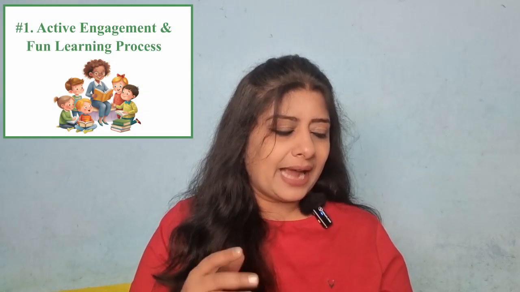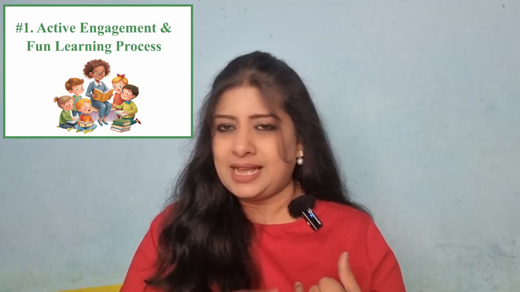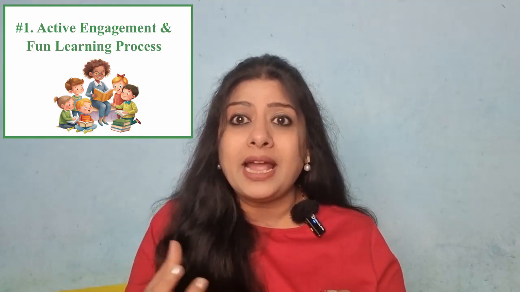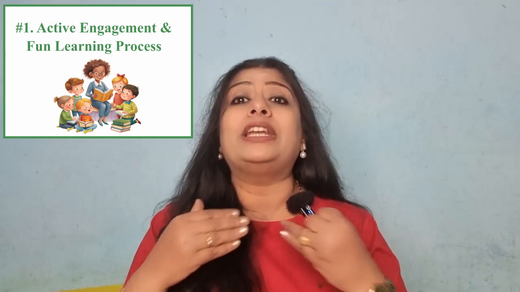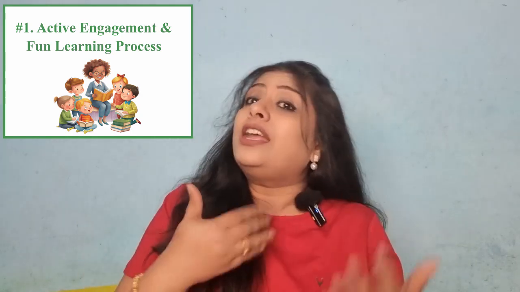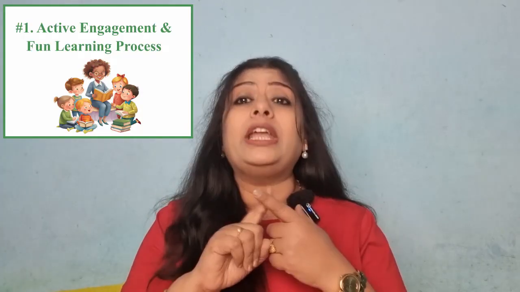Benefit number 1, active engagement and fun learning process. In this method, the engagement is high because the child is learning without any stress. The child is listening to the story, enjoying the story, but there is absolutely no stress involved. Number 2, personalized experience and creating deep familiarity. When the child is listening to the story, he feels that everything is happening on a personal level because the child is now connecting and relating to the characters of the story, and through this the child develops a familiarity with the characters.